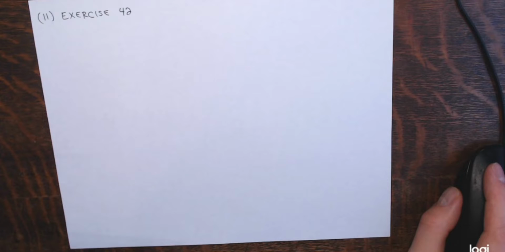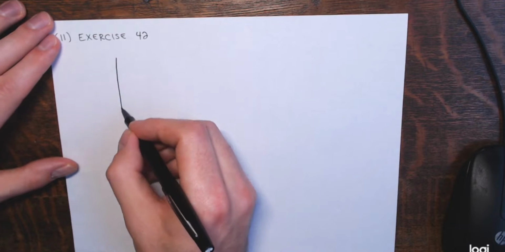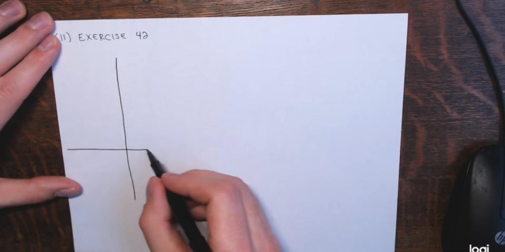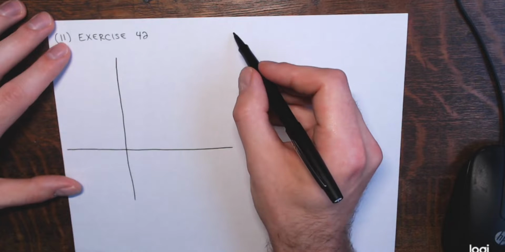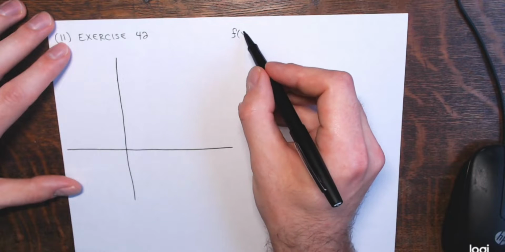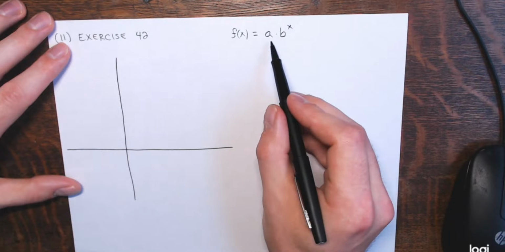Exercise 42. And we're just asked to write an equation. Right? This isn't going to be starting from 2 to the x or anything. So remember, to write an equation, well, for our basic exponential function, f of x equals a times b to the x. Remember this, I only need 2 points.